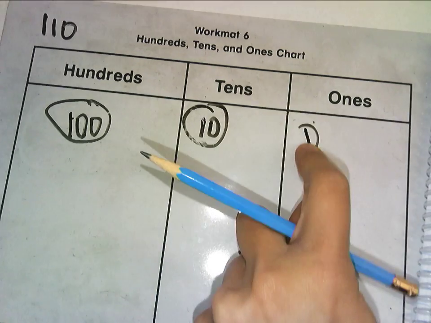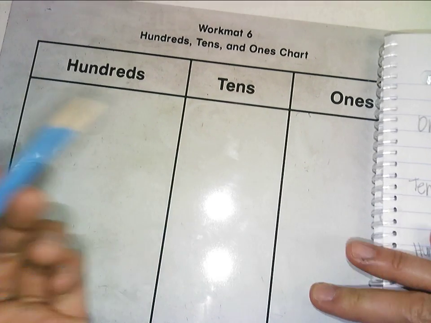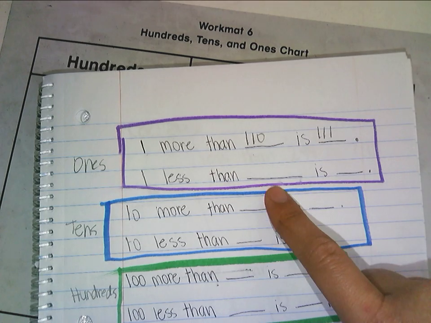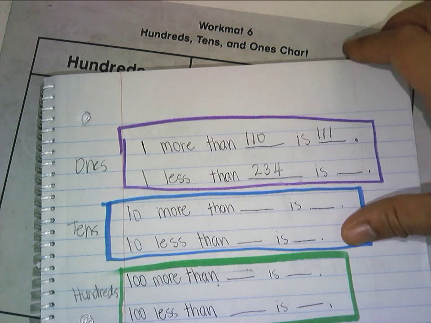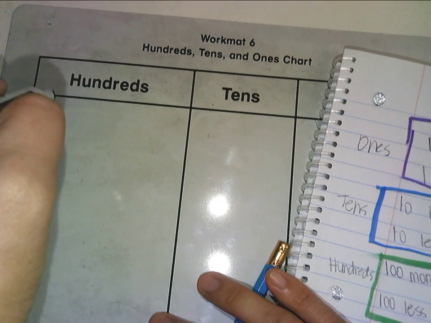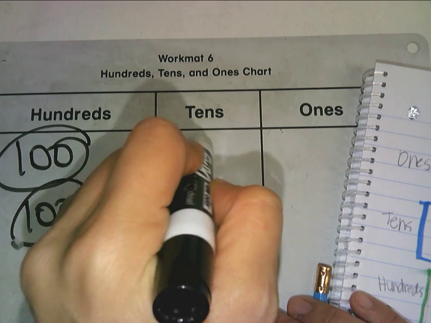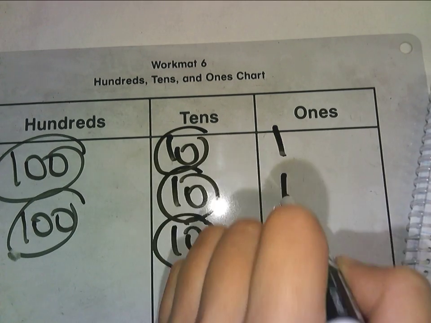Now let's say that I'm taking 1 away. Let me give you a new number, okay? If I have the number, so 1 less, let's say I have the number 234, okay? So I have 200s, 3 10s, 4 1s.